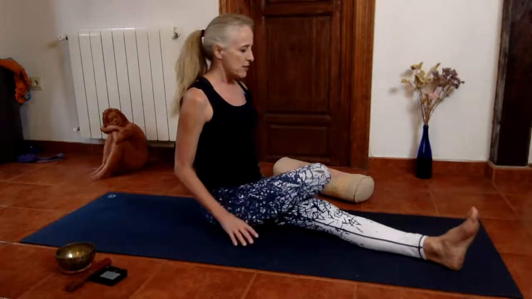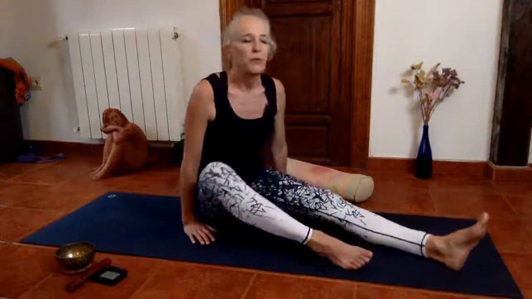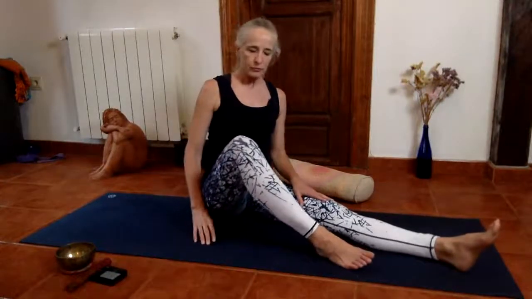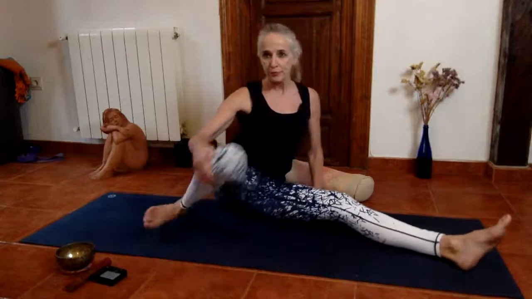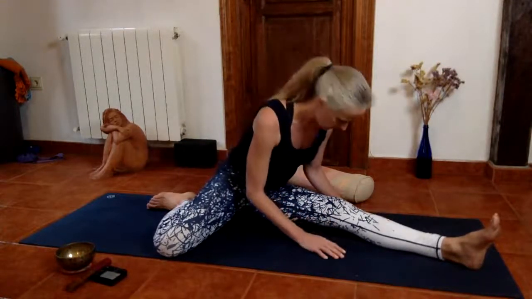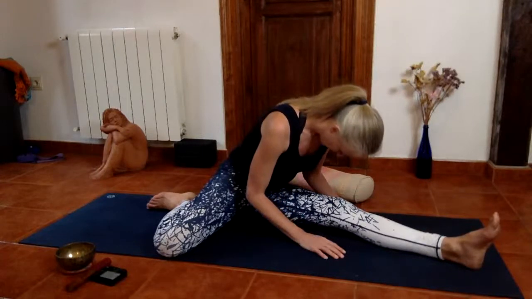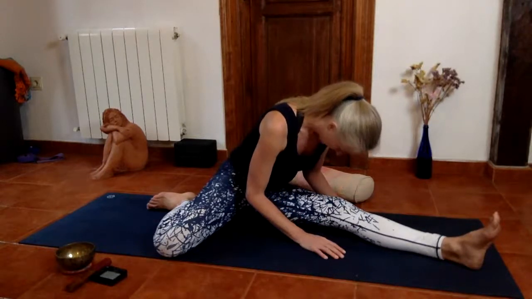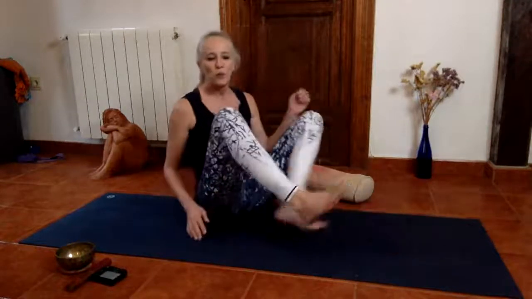And now let's look at another one of my personal favorites, which is the half frog. For the half frog, take your leg and bring it behind you, as I'm doing here. And then from here, once again, coming forward like this. Okay.